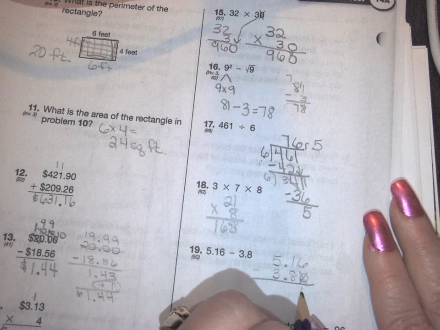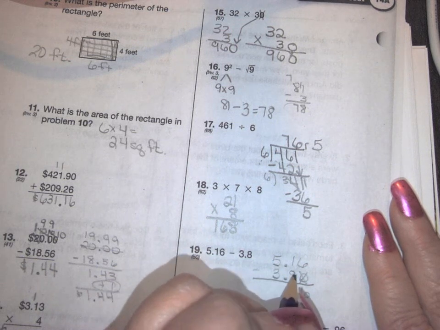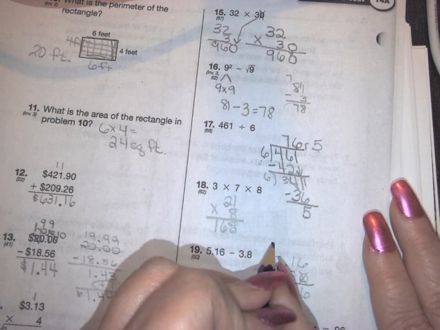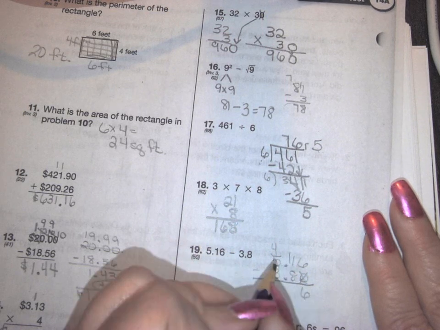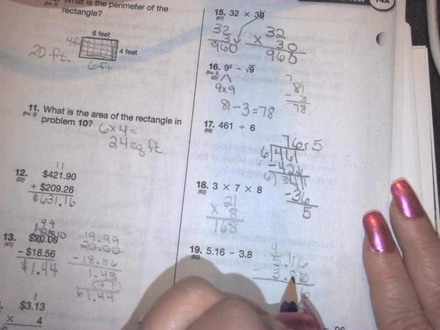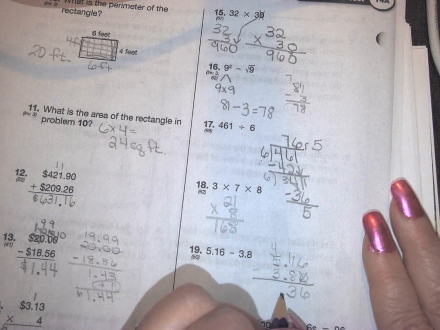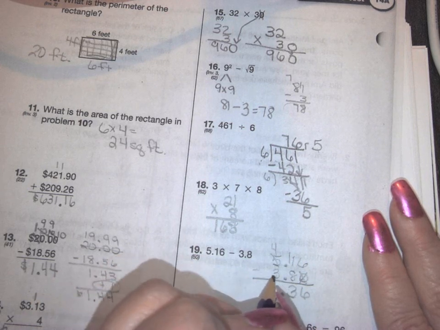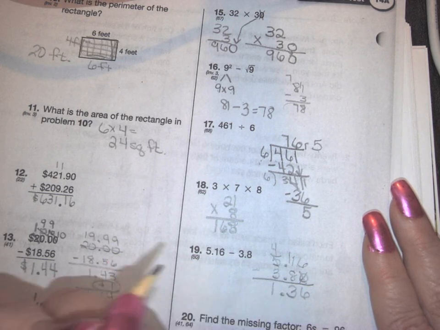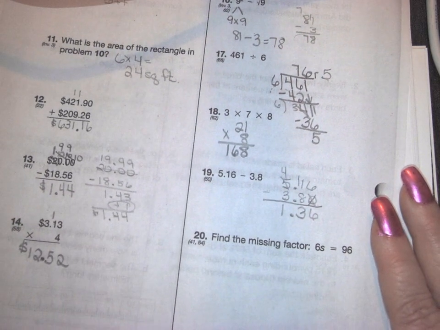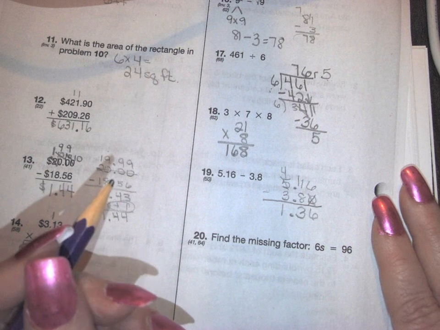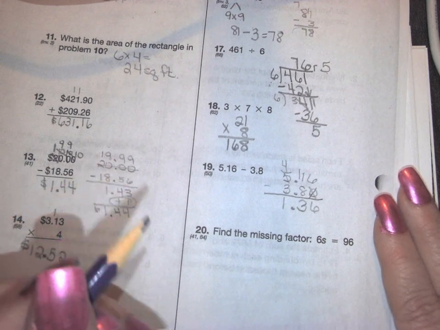6 minus 0 is 6. More on the floor, so we need to go next door. Take 1 away, break it apart, add that 10 to what I already have. 11 minus 8 is 3. Decimal point, 4 minus 1 is, or 4 minus 3 is 1. 1.36, or 1 and 36 hundredths, if we're being mathematically correct in saying it.